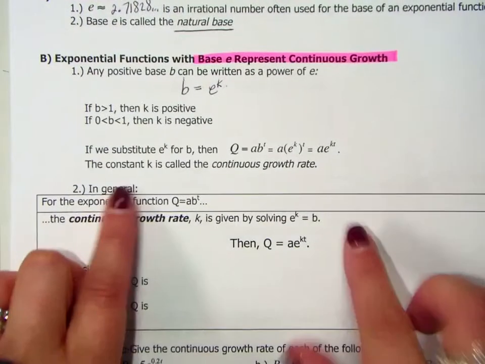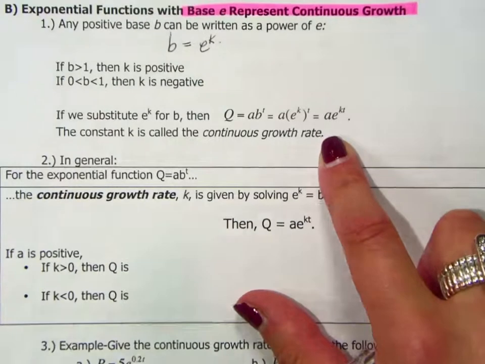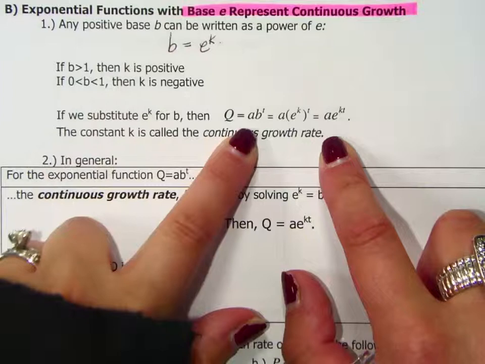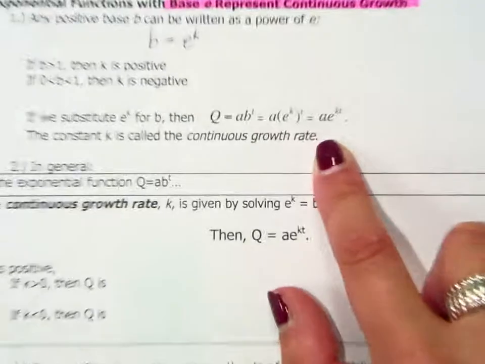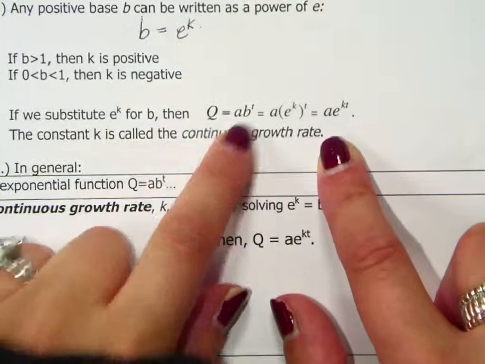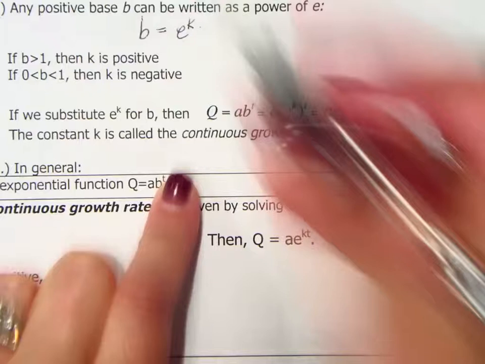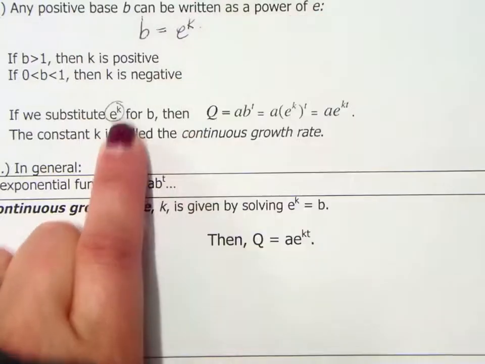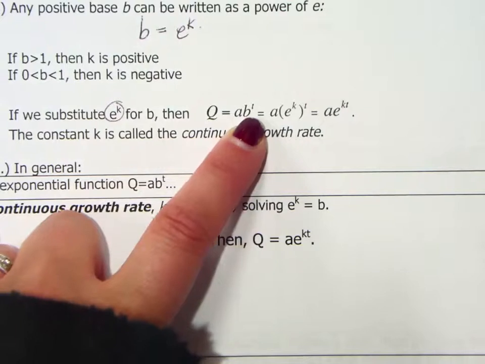So what we are going to do, and it's already pretty much done for you, so just follow along here, is start with our general exponential function that we've been working with all along, q equals ab to the t. That should look very familiar. What we are doing is substituting e to the k in for b.